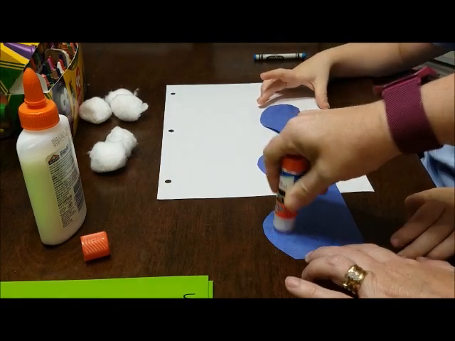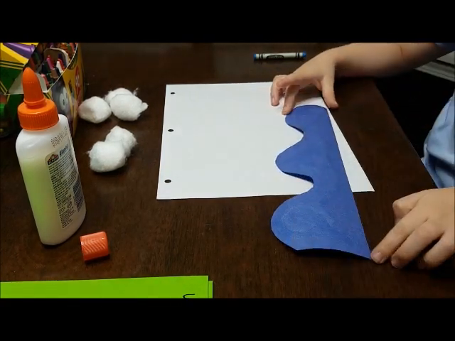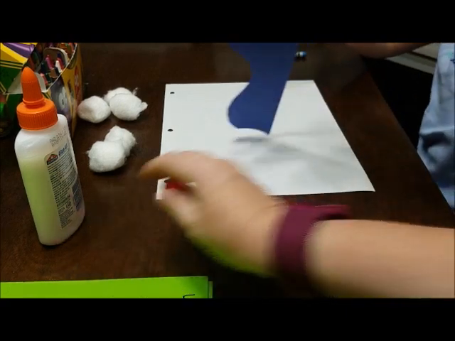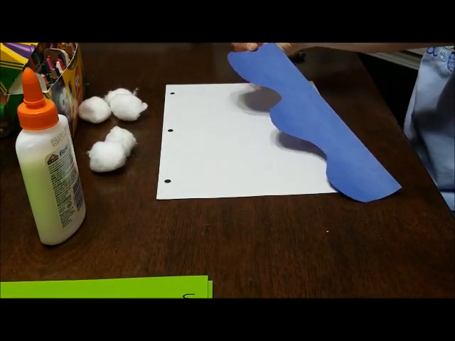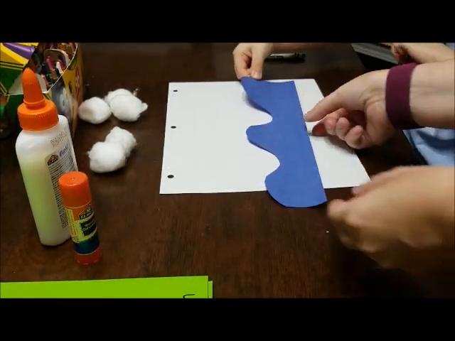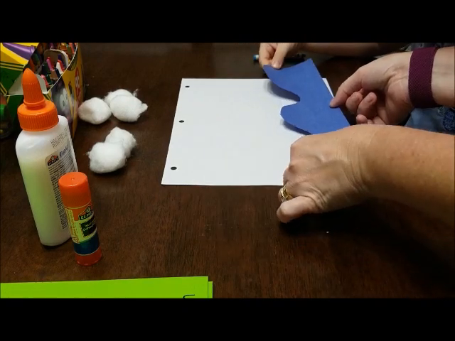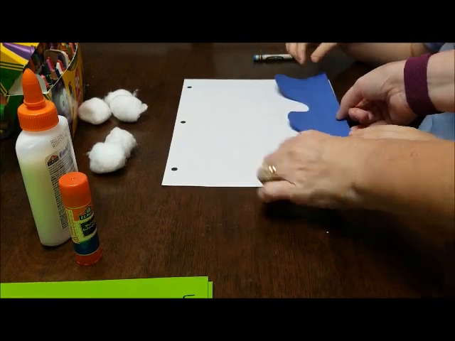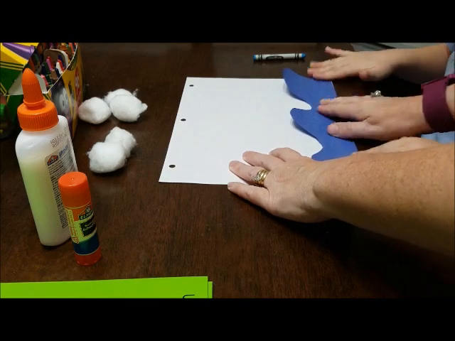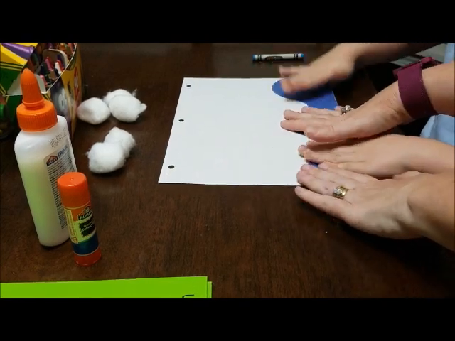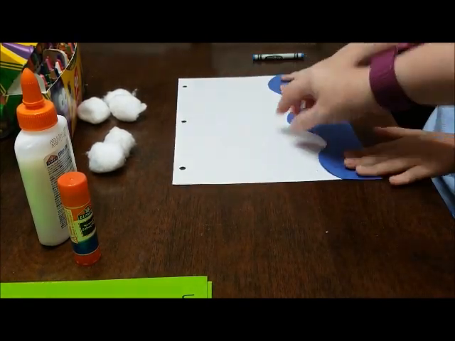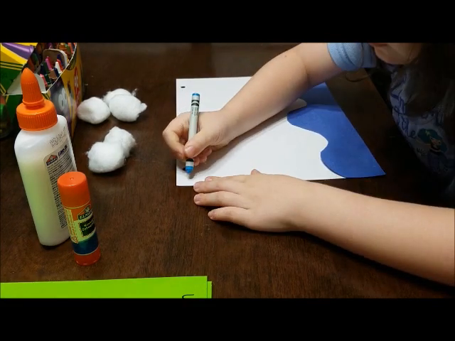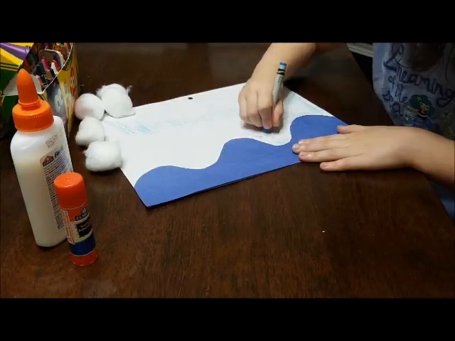Let's put a little bit right there, make sure it stays. All right, now we're going to turn it over. We're going to put it on the paper down at the bottom. There you go. All right, now I want you to color the sky blue.